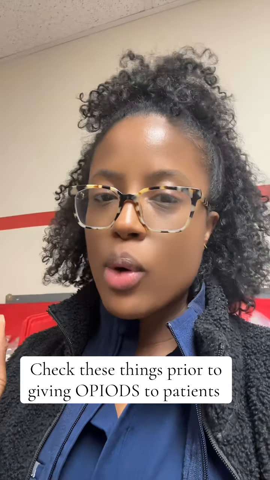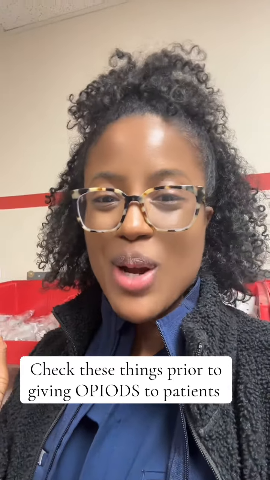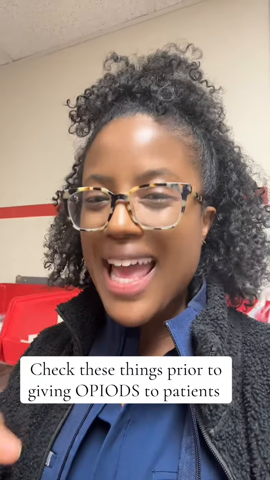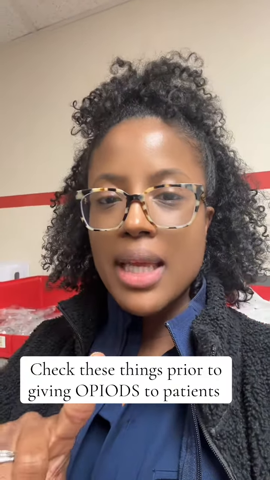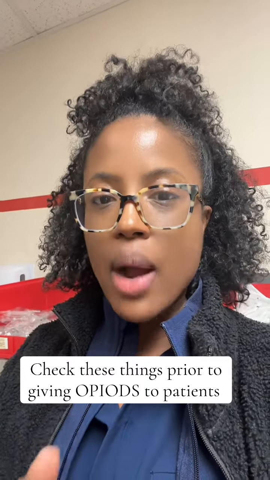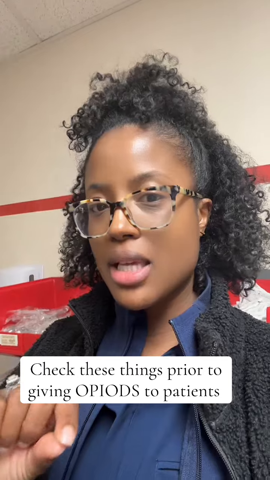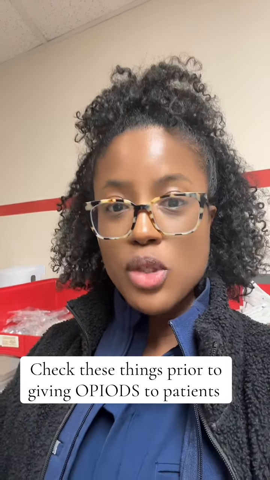So yeah, these are some pointers when you're giving pain medications as a new nurse. Just check all those things and you should be okay. And then also, when you give the pain medication, follow up within an hour to make sure the pain medication actually did help to decrease their pain.